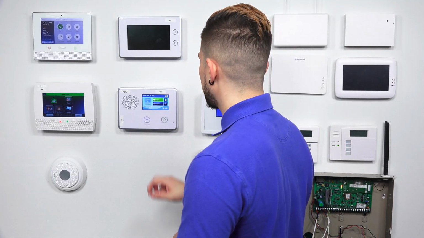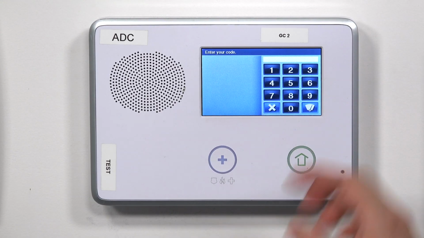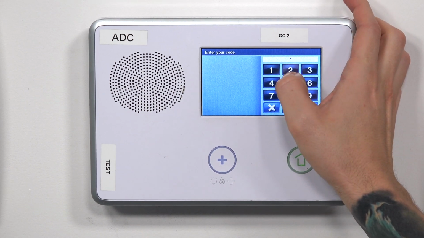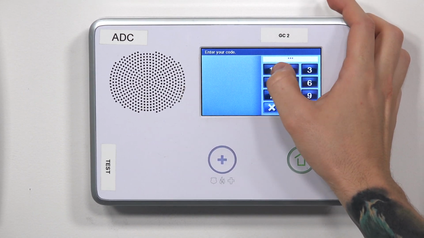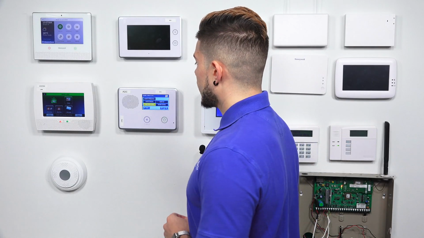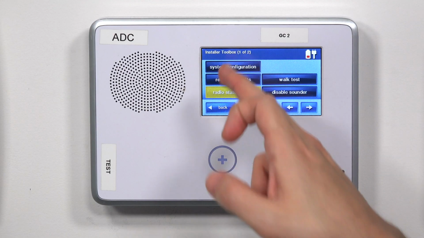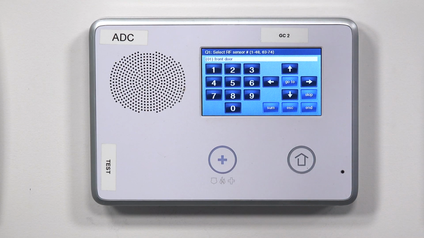Now, let's go ahead and disable that auto stay feature. So we hit the 2GIG icon and I enter in my installer code. Mine is defaulted at 1561. Make sure you understand the difference between master code and installer code. After we enter in the installer code, go to system configuration. It starts off with question 1. We need to go to question 26. That is the auto stay feature question.